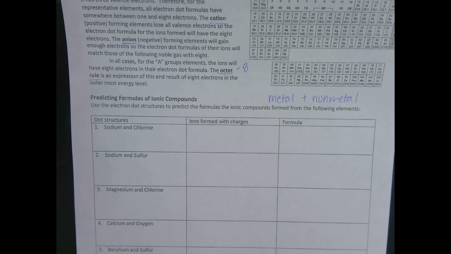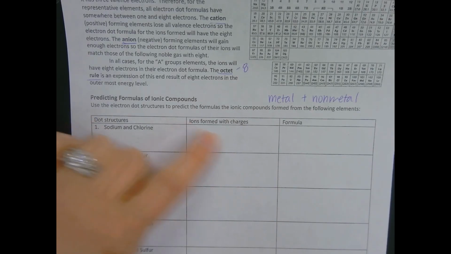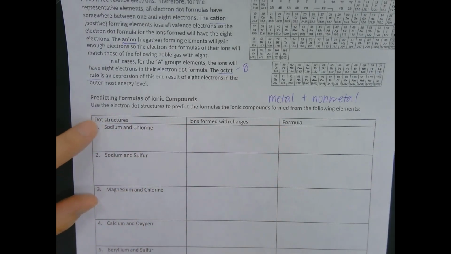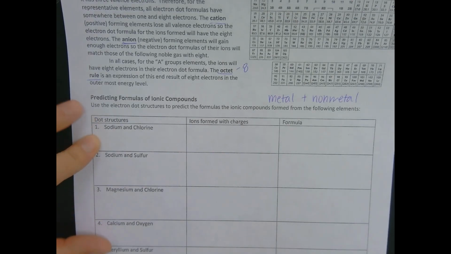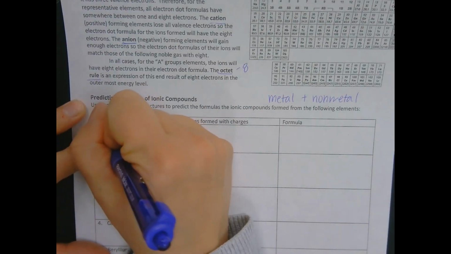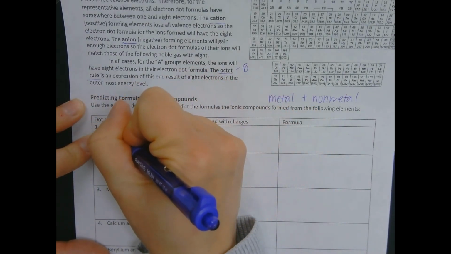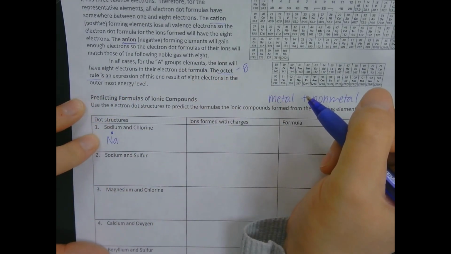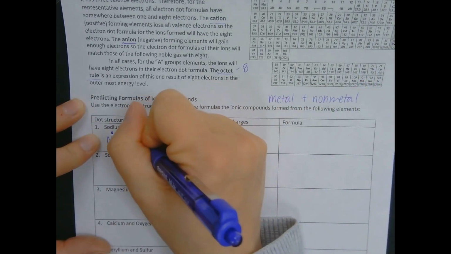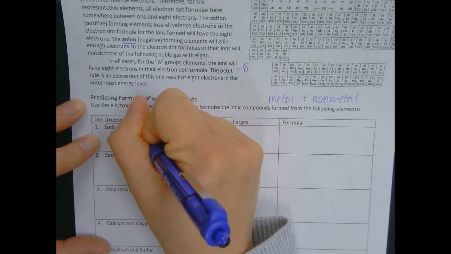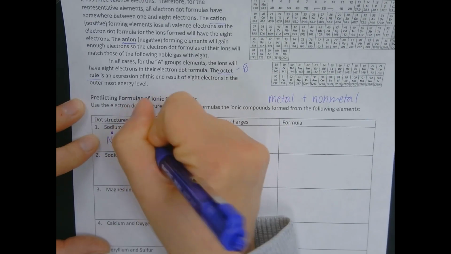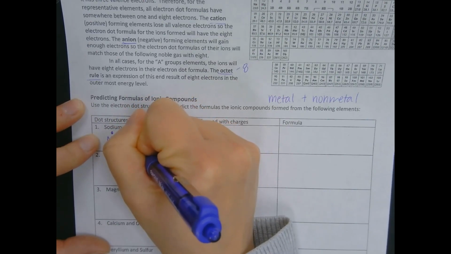All right, so let's go ahead and start with the first one. So it says dot structures, ions formed with charges, and then formula. So for the dot structure for sodium and chlorine, I'm going to draw them individually first. So sodium is Na. It has one valence electron, so it has one dot representing that valence electron. Chlorine is in group 7A, so it has 7 valence electrons. So I'm going to draw my dot structure.